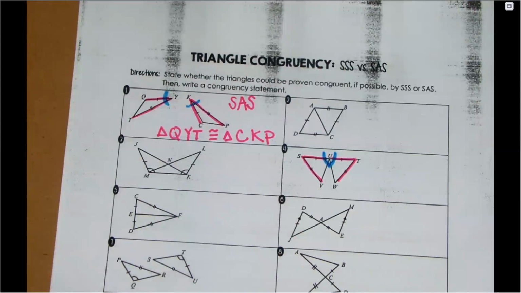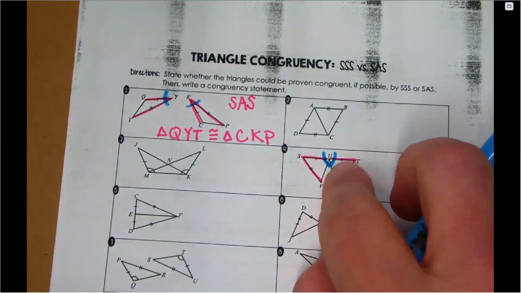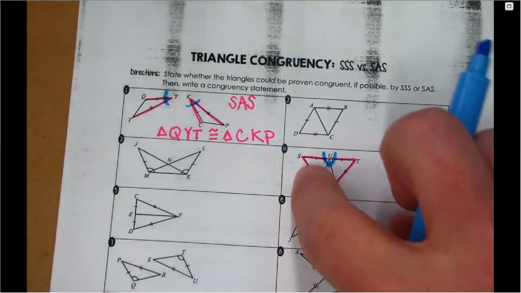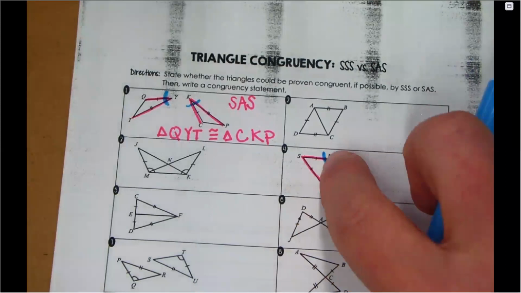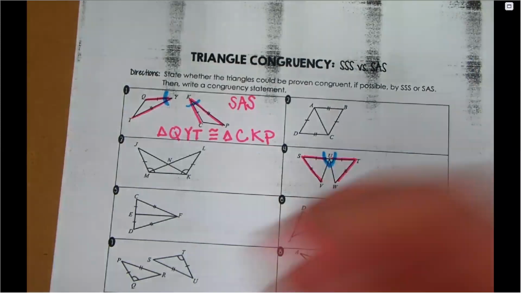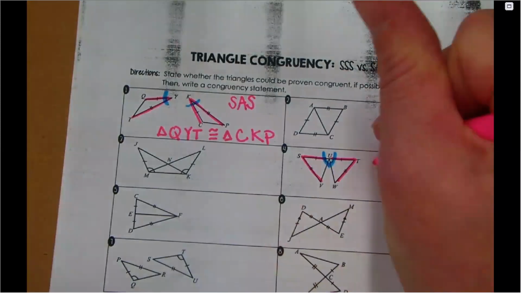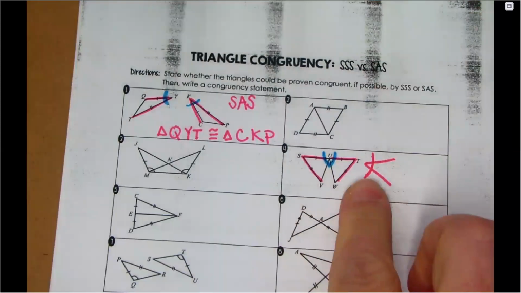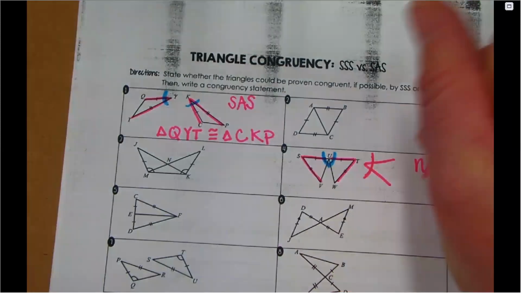No, because the angle is not included. This would be ASS, which we don't have. That's not an option. Or SSA. It has to be in the correct order. In order for this one to be congruent, we would have needed this angle, because we would have needed the included angle. So this one is not congruent.